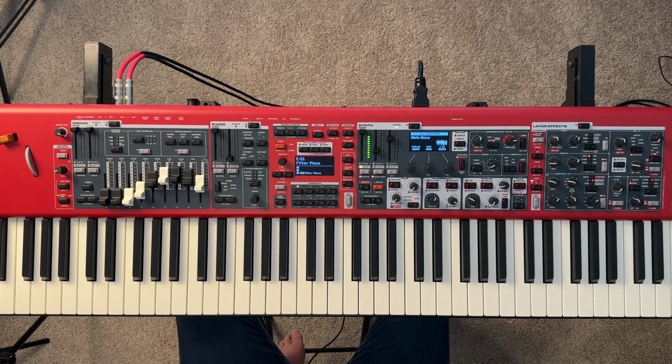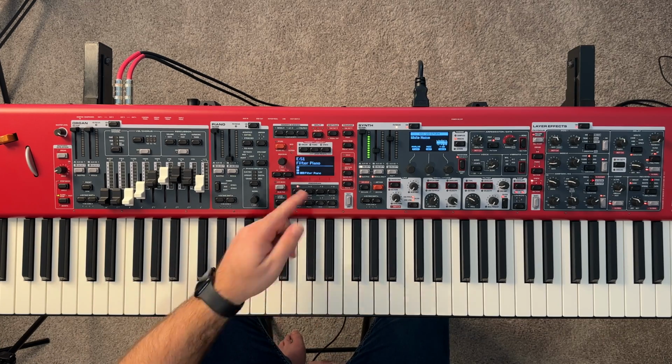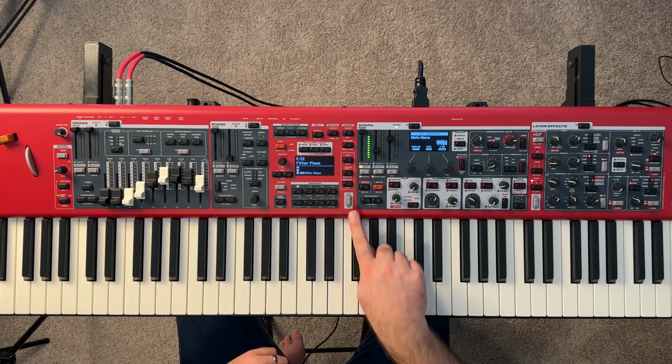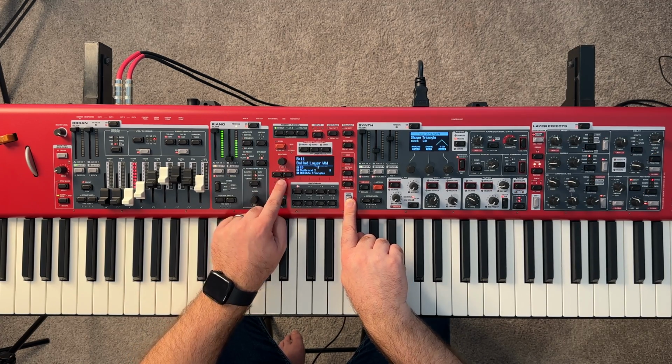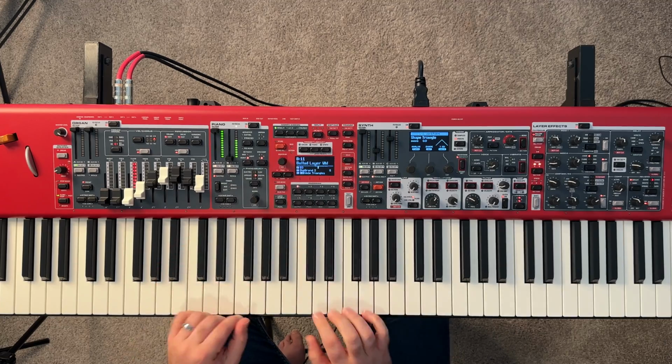Now, let's say we want to jump banks. So we want to go from bank E all the way back to bank B. We can do this quickly by holding Shift and then using those same backwards and forwards buttons to jump banks. So now we're in B11.